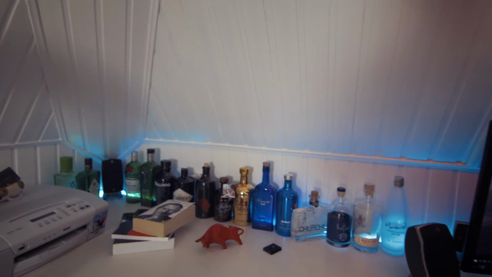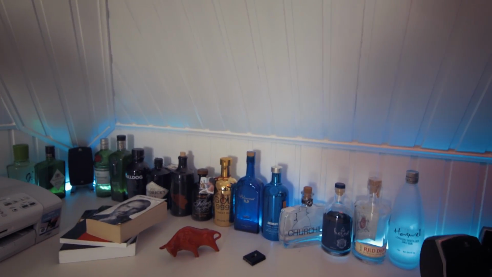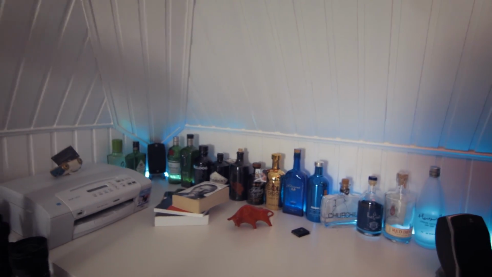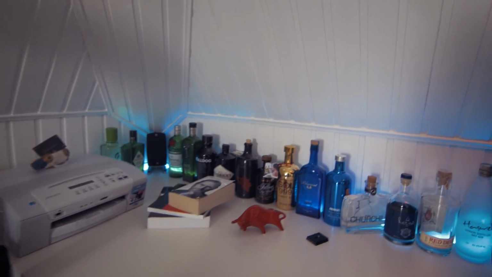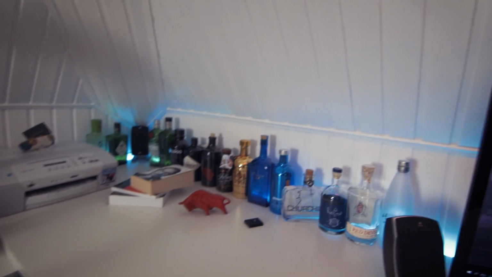I know there's a lot of drinks here, and this is actually all gin. It's not that I drink too much, but I just like enjoying taste and experiencing with taste. And I also think it looks cool, so that's why it's here on the desk.